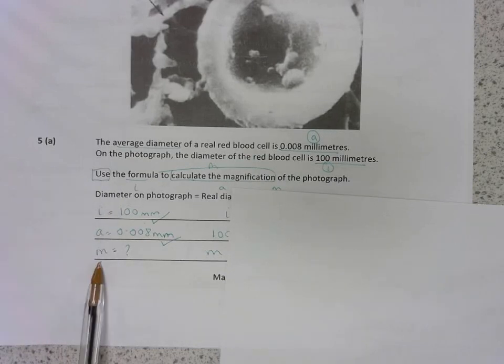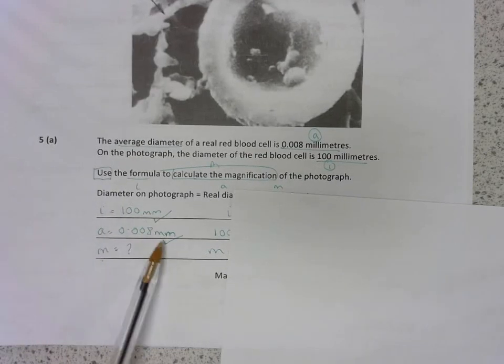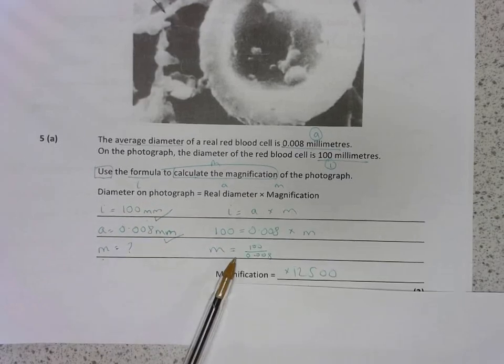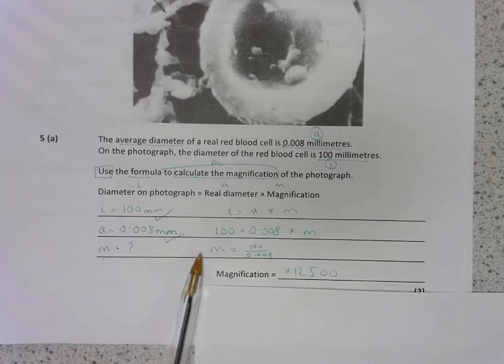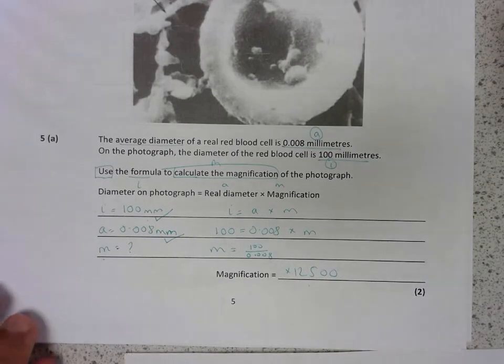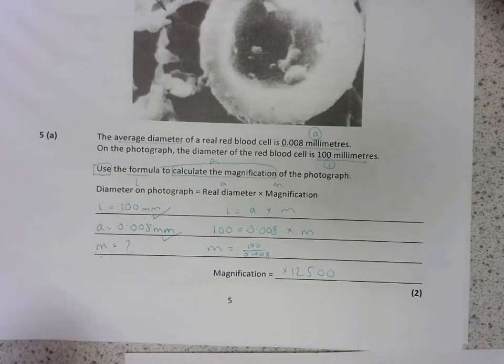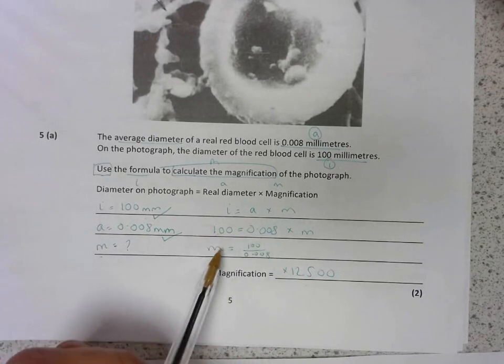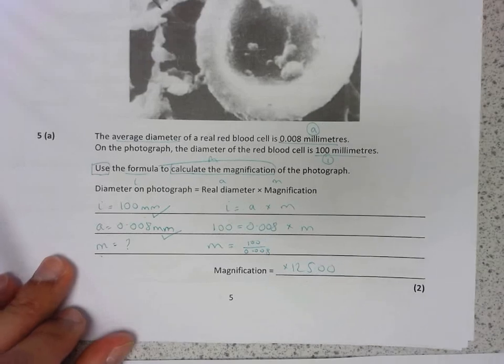So again, substitute, and I know my units are the same, so I don't have to convert, and so I substitute the numbers in, and I get 12,500 as my final answer. Remember to rearrange. In this case, I'll be dividing both sides by 0.008 to get M on its own.